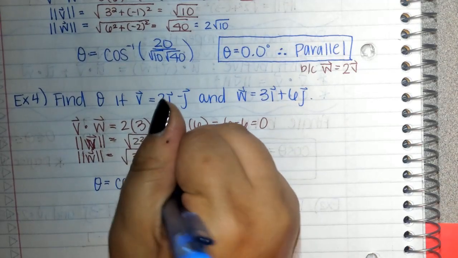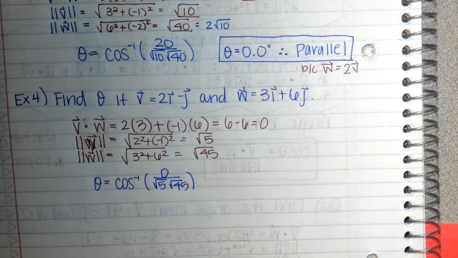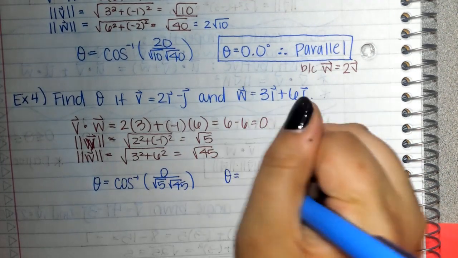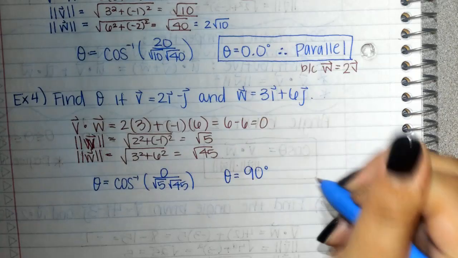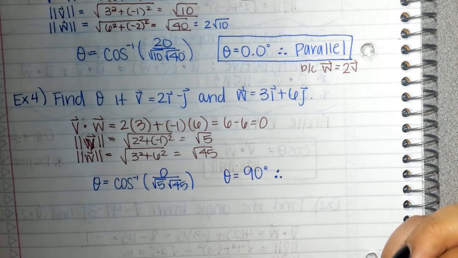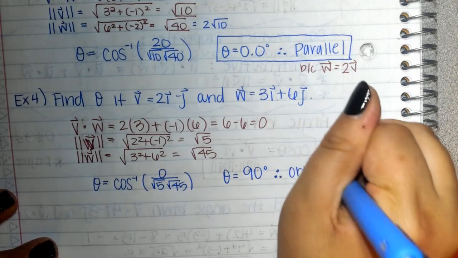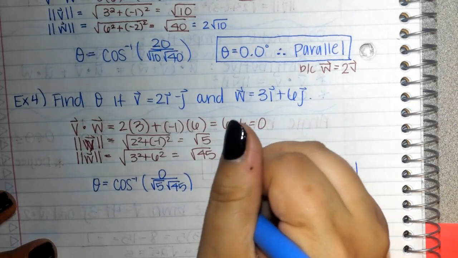0 divided by anything is what? 0. What is the inverse cosine of 0? Where is cosine 0? At 90 degrees. Or pi over 2, but we're going to do everything in degrees, at 90 degrees. Therefore, these are orthogonal.